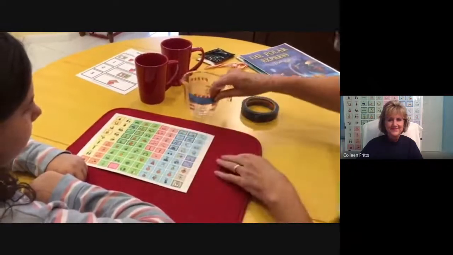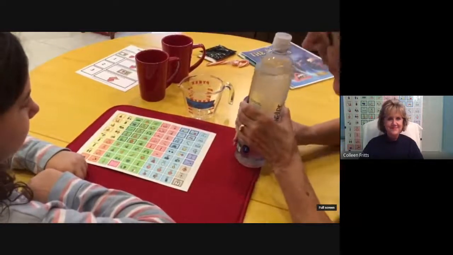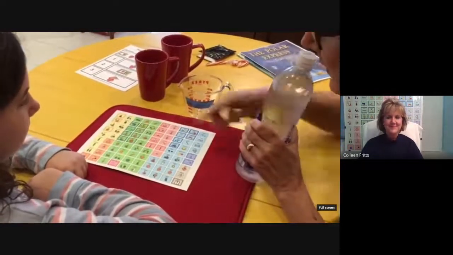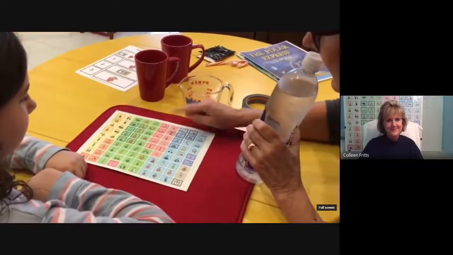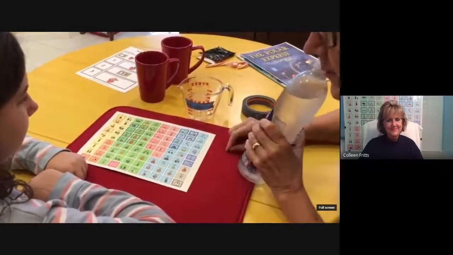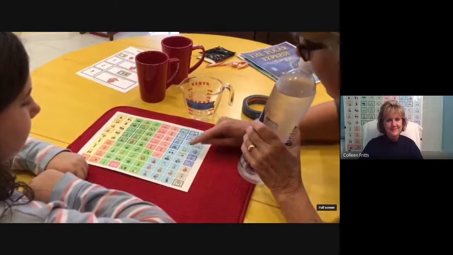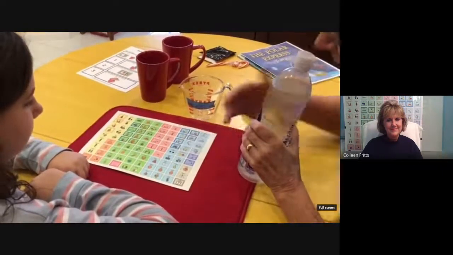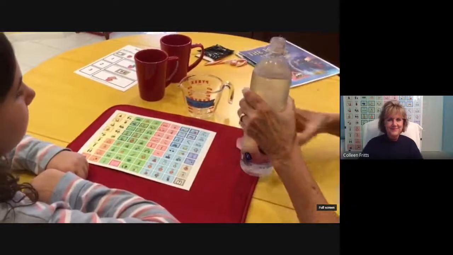All right, here. I have some water. So I am going to put the water in my measuring cup. And you can tell me if we need more water or if we're all done. Here we go.